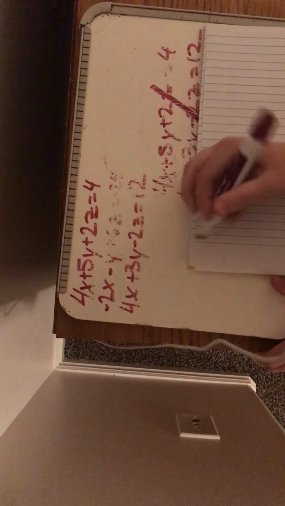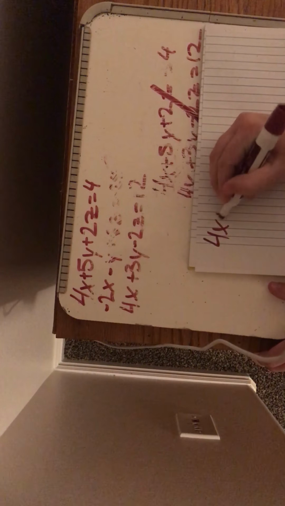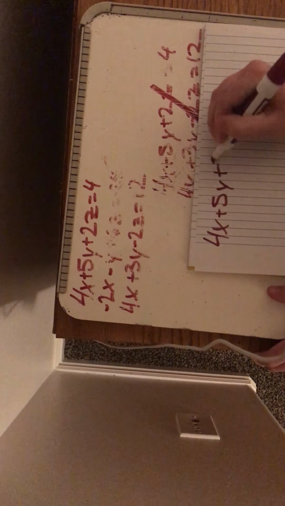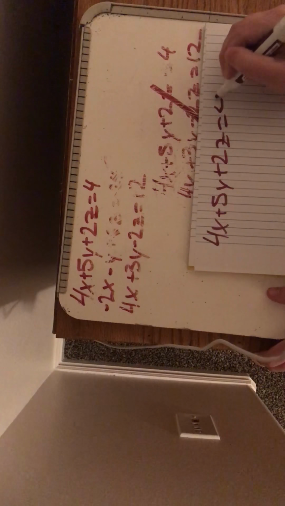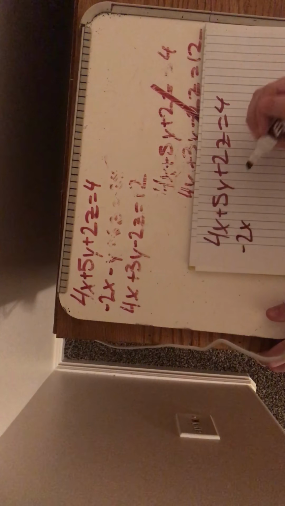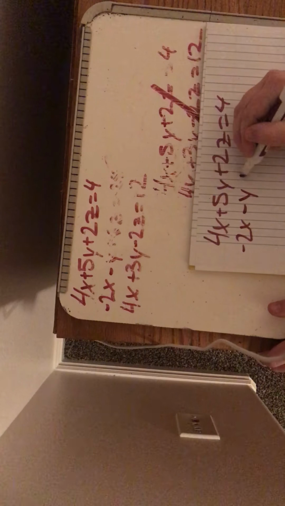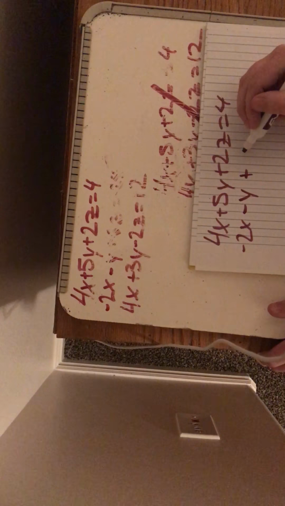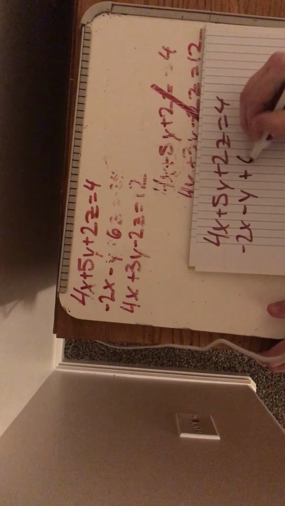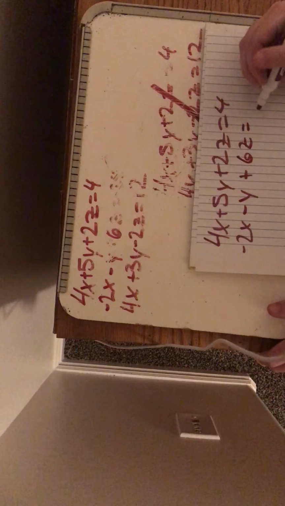I'm just going to bring in my notebook here, makes it a little easier, a little bit quicker. So now I need to do, you see my equations here, 4x plus 5y plus 2z equals 4, and then I need to do my middle one, which is negative 2x minus y plus 6z, was that 6? Yeah. 6z equals negative 24.